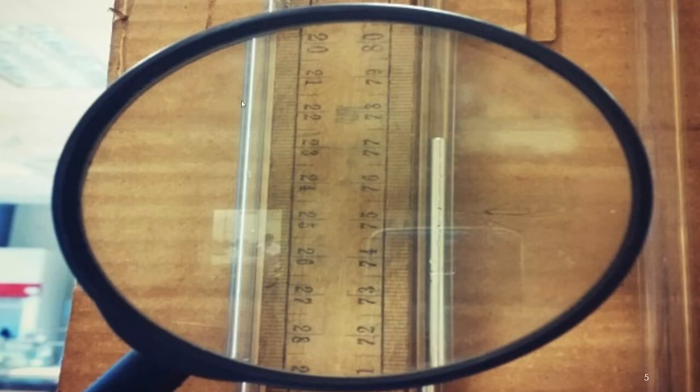You will need this because it's quite difficult to look at the little numbers and the lines. This magnifying glass actually helps.